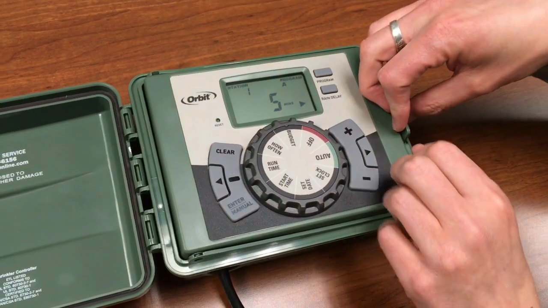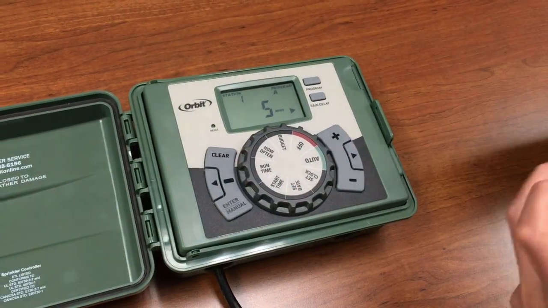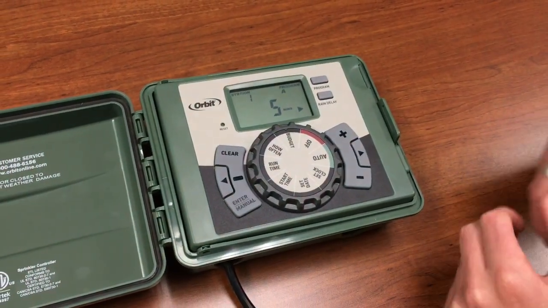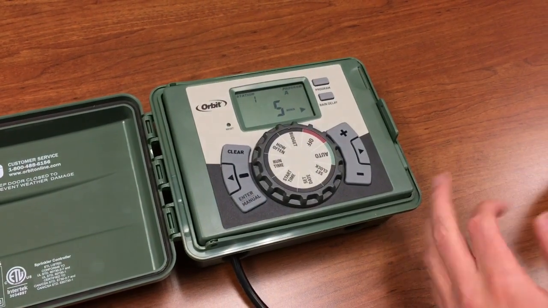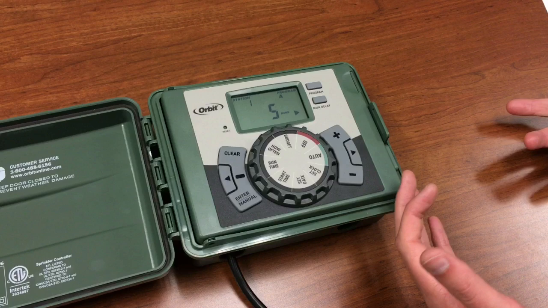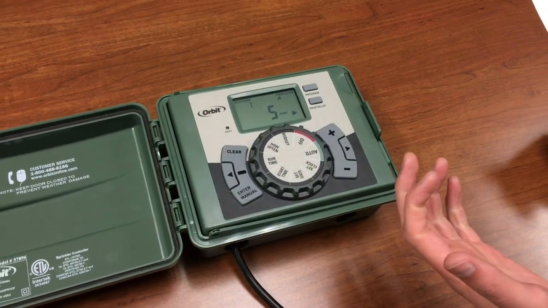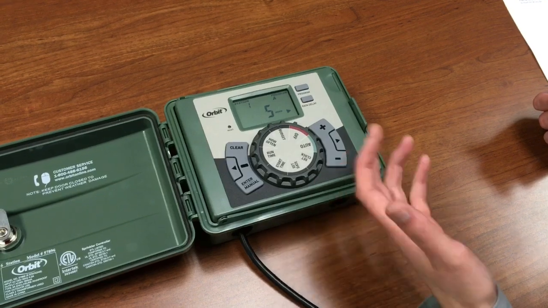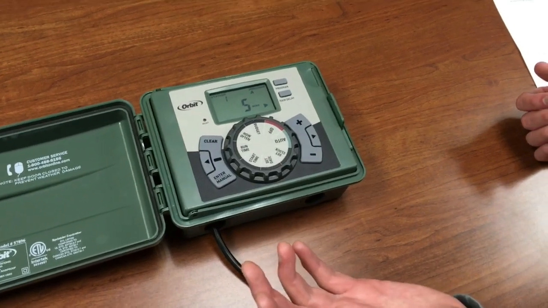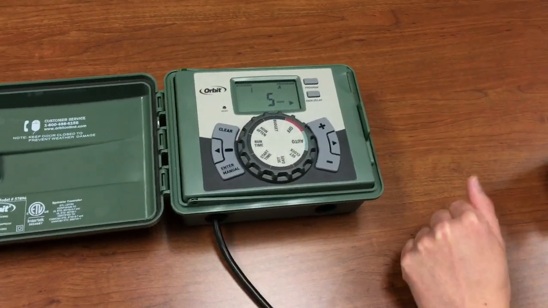Where that comes in helpful is if you have different types of watering needs throughout your yard. So for example, your lawn may require that you water it every other day, whereas you might have some shaded flower beds that really only need watered once every 3rd day or every 4th day. Or you might have some planter boxes with drip that need to be watered every day.